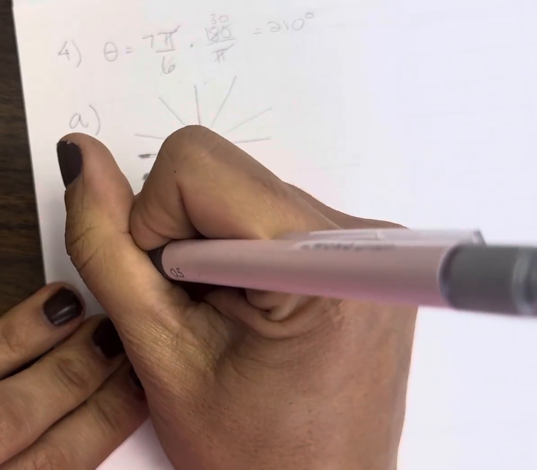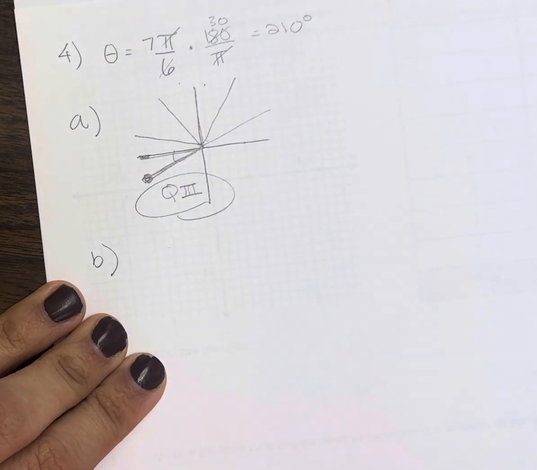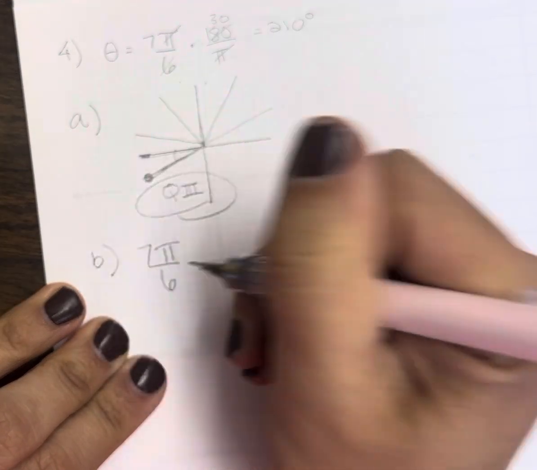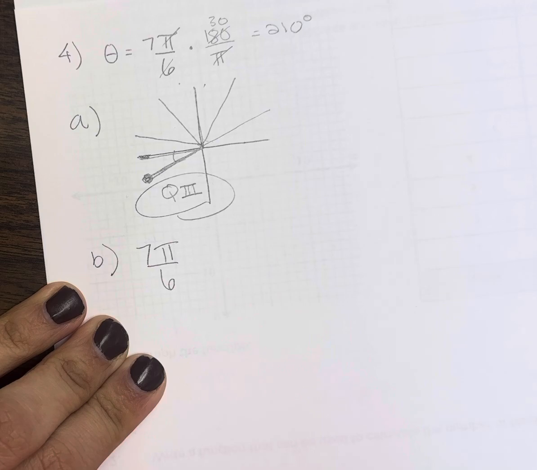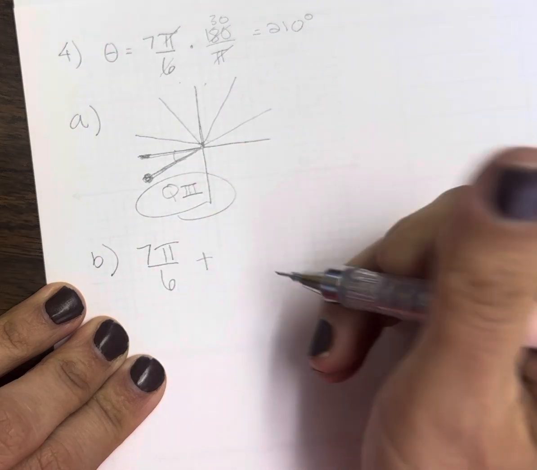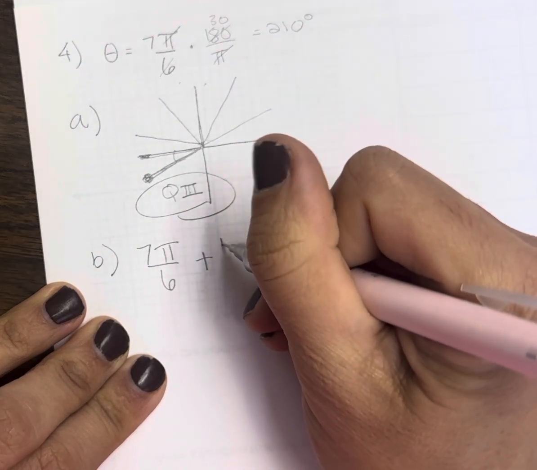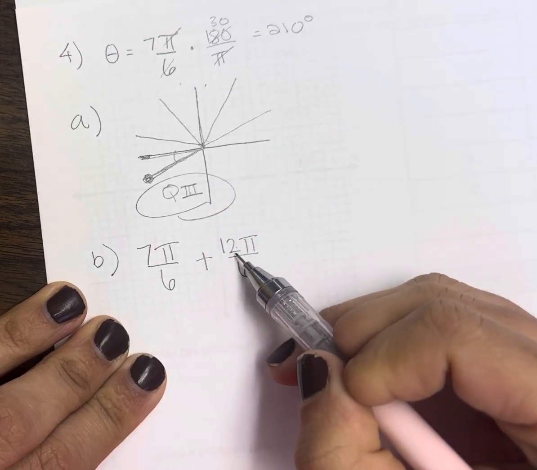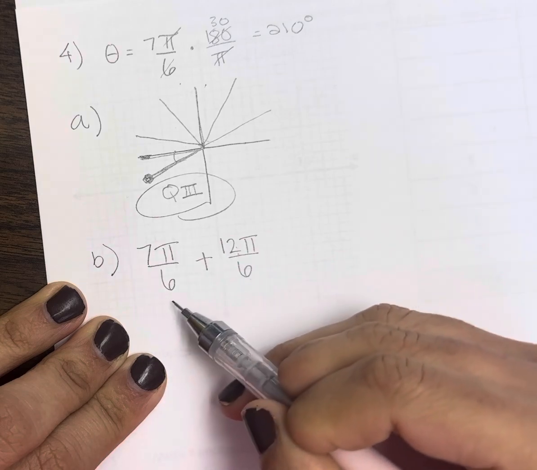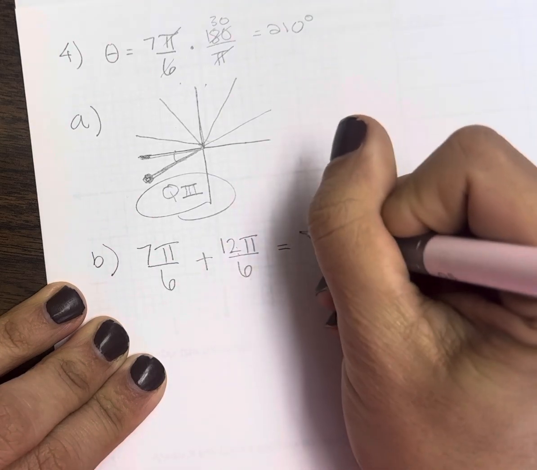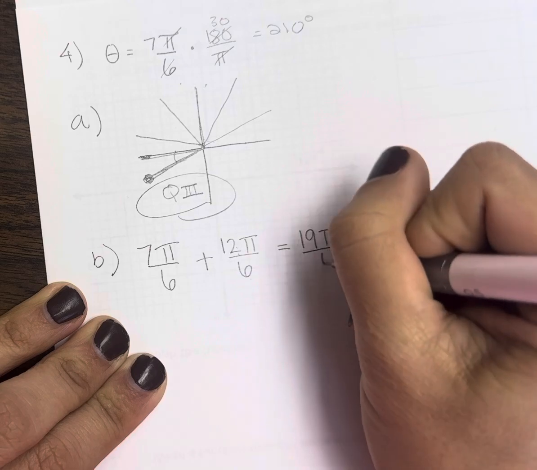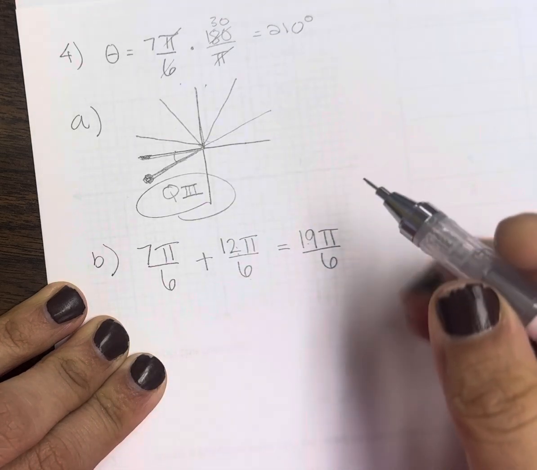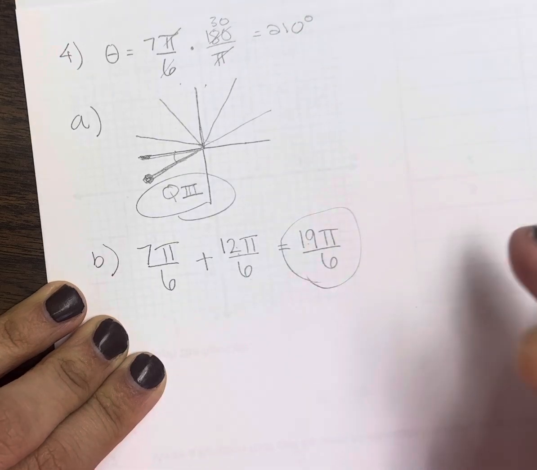Okie doke. So I'm just gonna add or subtract 2 pi until it becomes positive or negative, okay? For 7 pi over 6, I am gonna do 2 pi, but I'm gonna write it as 12 pi over 6 because 12 divided by 6 is 2, so that's 2 pi, but I have a common denominator. And when I add, I get 19 pi over 6. 7 plus 12 is all you really gotta do.